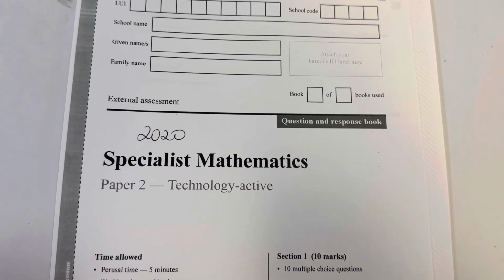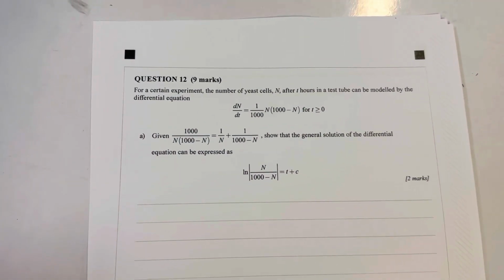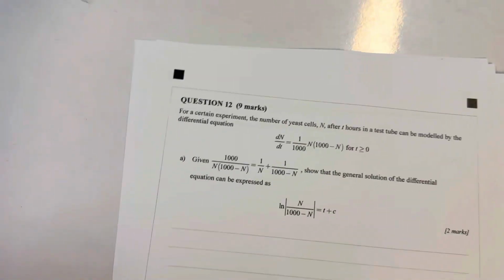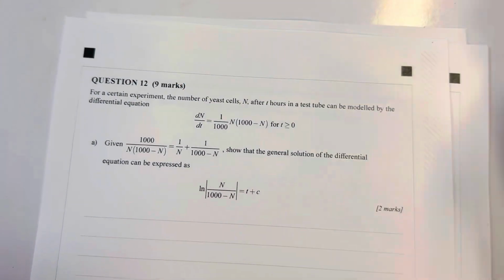Okay, this is the Specialist Maths paper 2020, paper 2, Tech Active. We're going to look at short response question 12. This is a really long question. There's actually 4 parts to it, so we're going to be going through it today. It's 9 marks though, so long question, 9 marks.